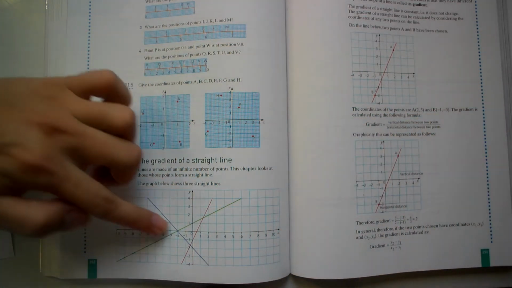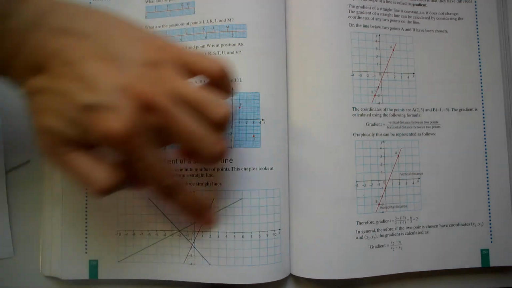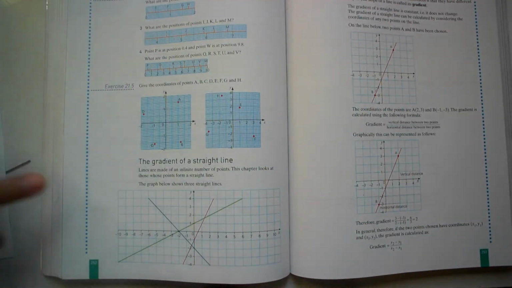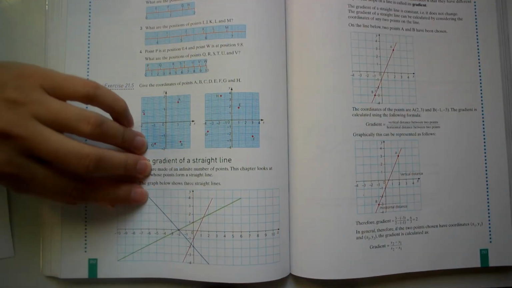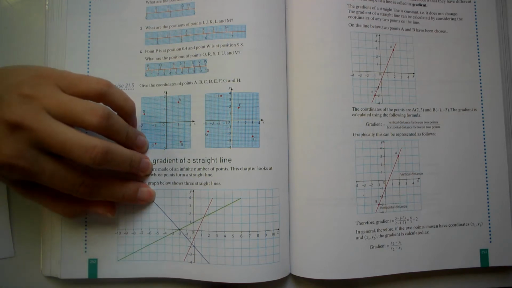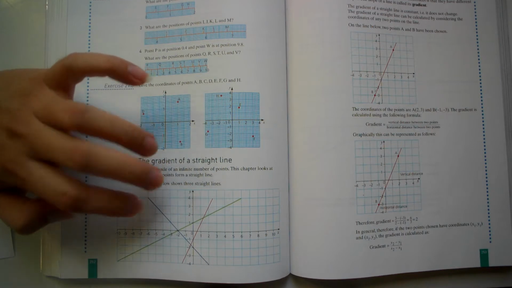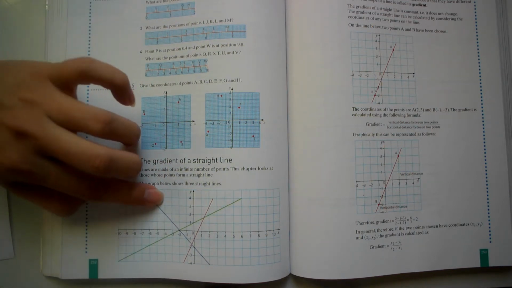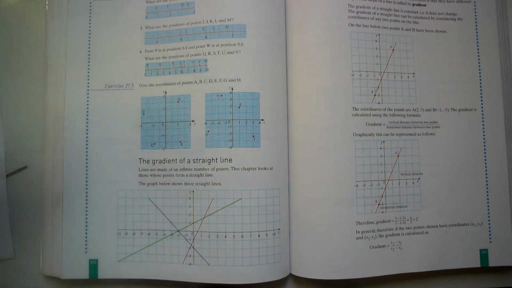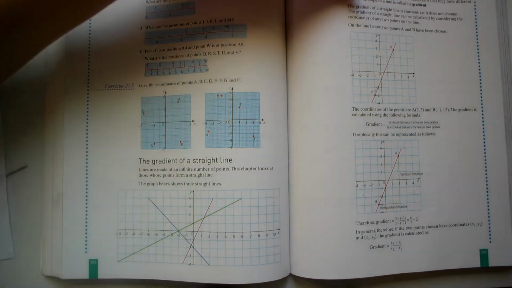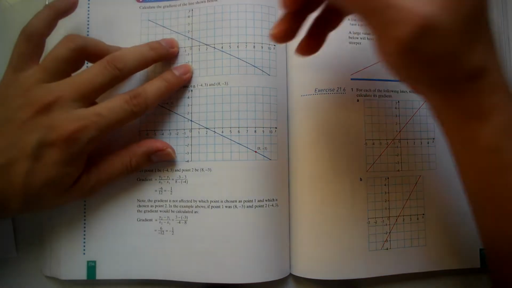Okay, for the line like this, I always say this line is going up. That's why your gradient is positive. But for this case, if I move 1 to the right, I need to drop 1, that's why I call this gradient -1, because when I move 2, I also drop 2. So 2 divided by 2, you still get 1, but your answer is negative for the gradient, right? Like for this one. Okay, let's try this.